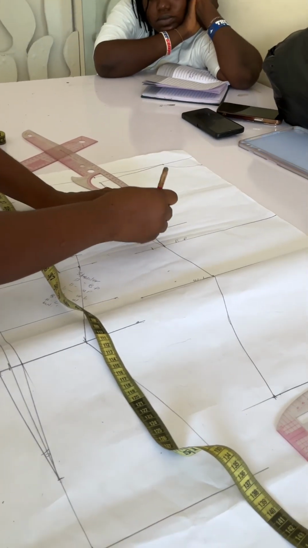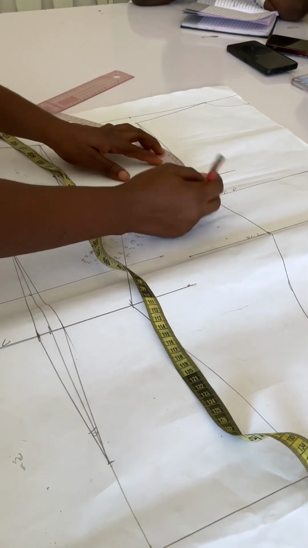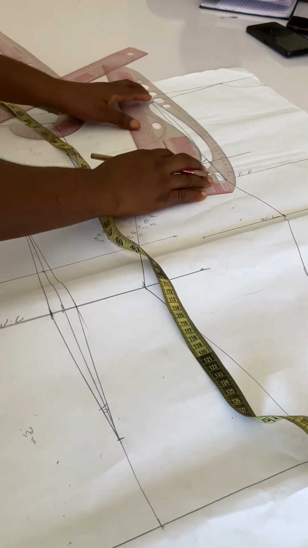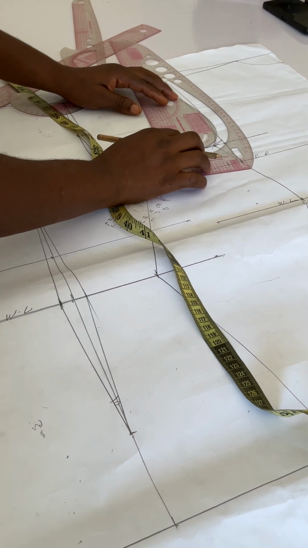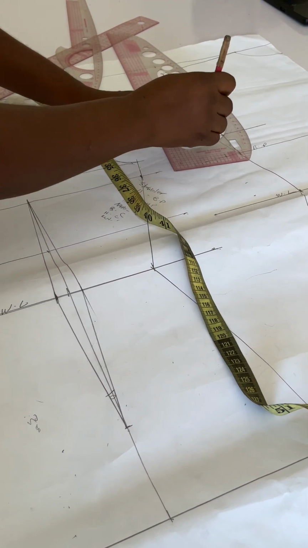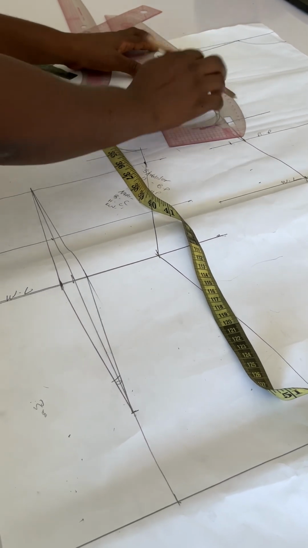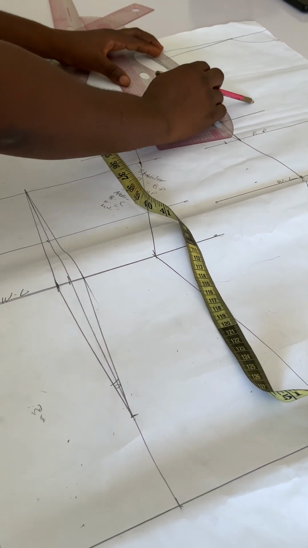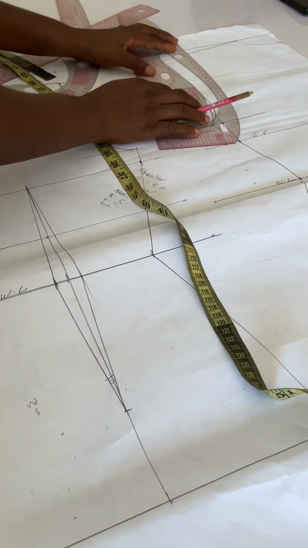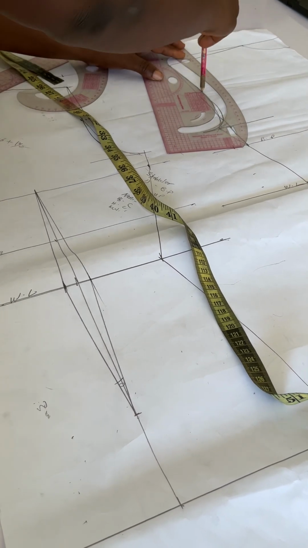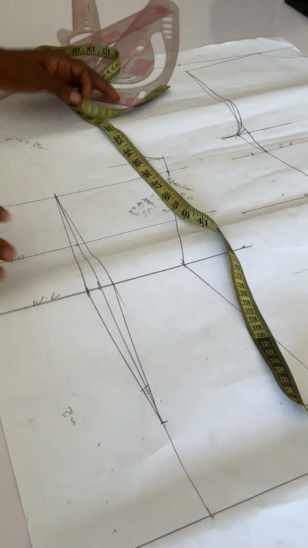Please, I don't know how you connect your own line, so use your curve ruler. If my curve ruler is not giving me what I want, I told you, if you can do a straight connection and pick at once, good. Me, I can't pick at once. That's why I'm having to double pick. So I finally got what I want.